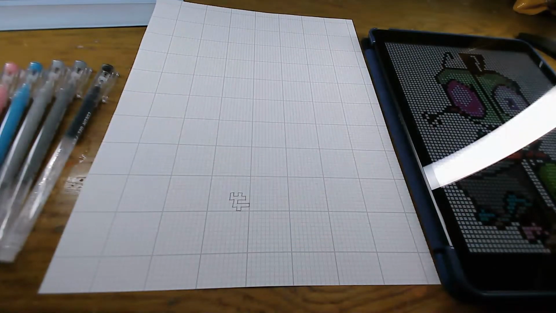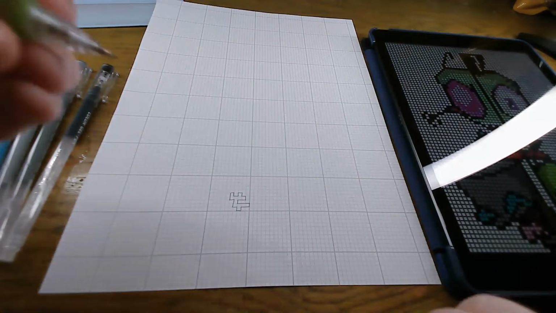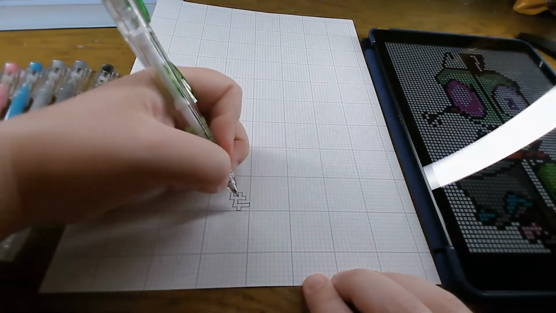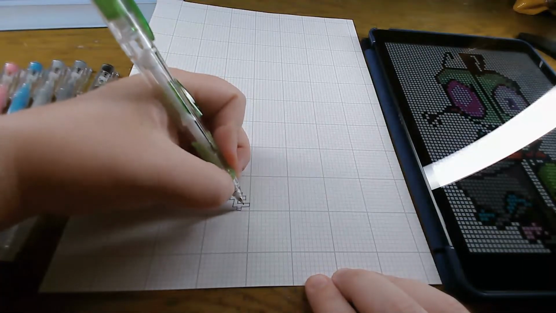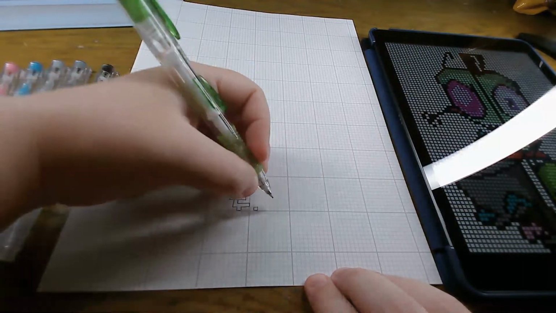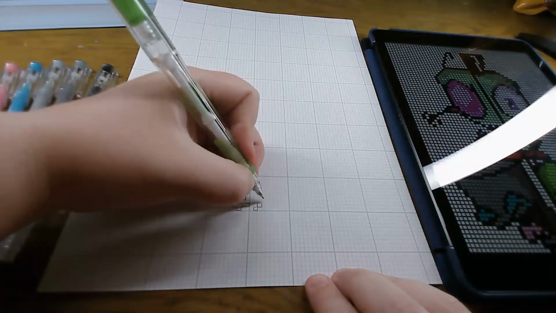And we are going to draw Invader Zim and Gir. So let's see. Now to create pixel art, all it really is, for me anyway, is counting and making sure that you're in the right spot.